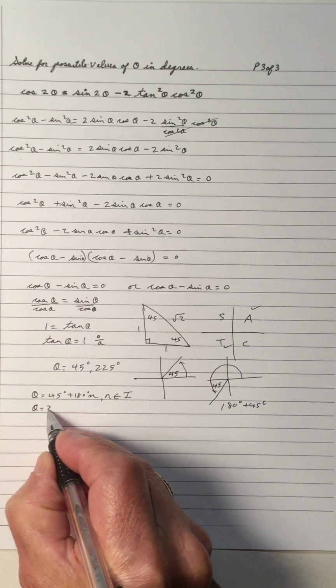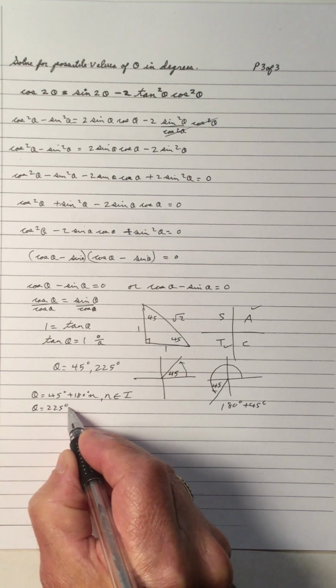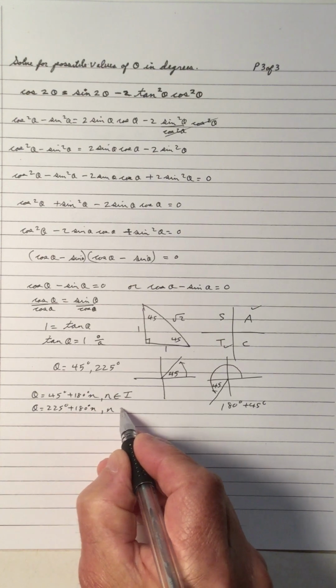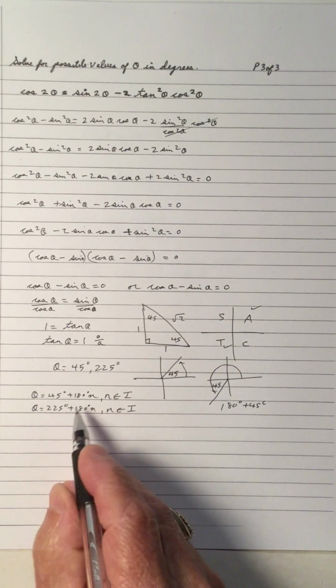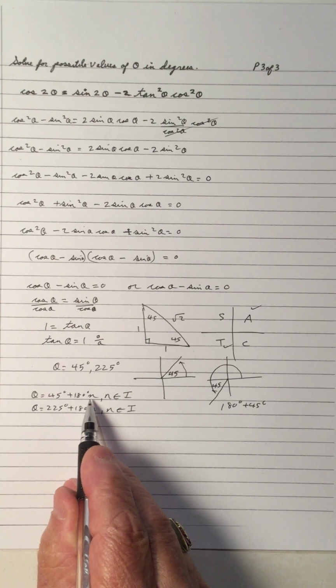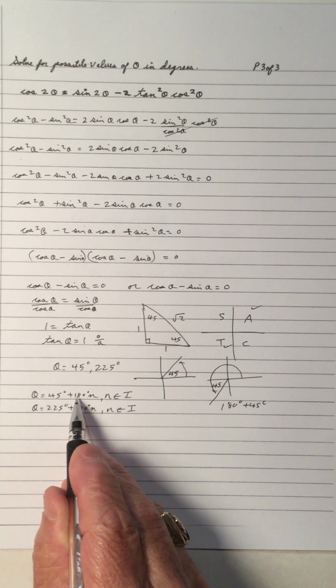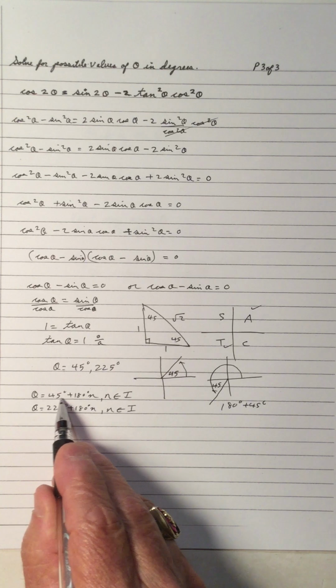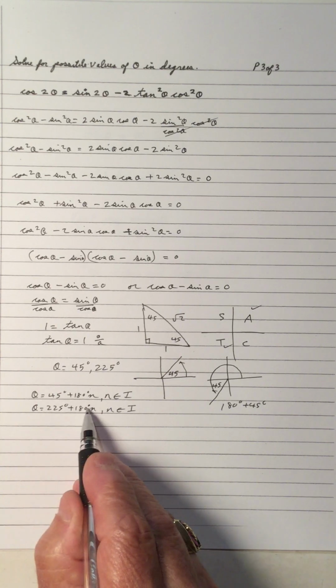And we also have 225 plus 180n, where n belongs to the integers. But if you look at it closely, if n is 1, then 180 plus 45 is 225. So really, this one here takes care of this one.